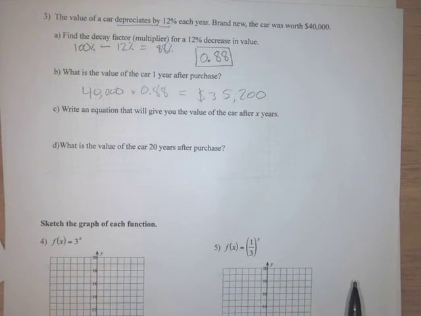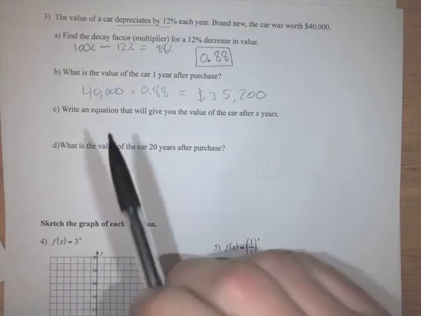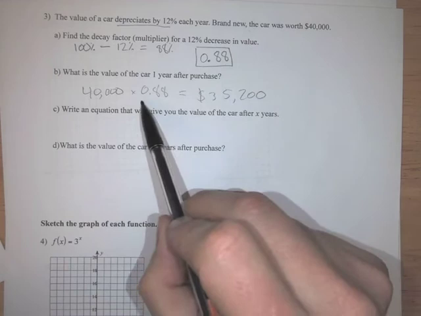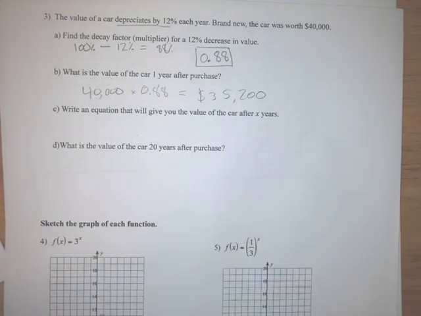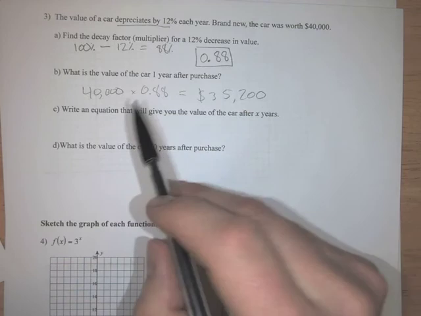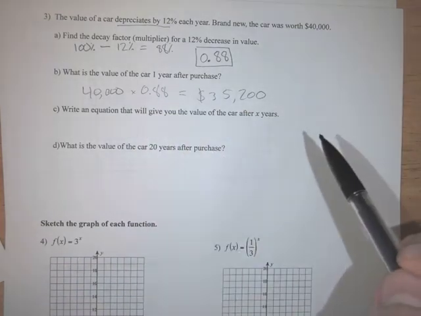Okay, so we're not going to go through the process of making a table again because I think we've already done that twice. But the idea is that every year that goes by, you have to multiply it by 0.88 again. So there's this repeated multiplication by 0.88. Right, after 3 years, you're going to have to multiply by 0.88 3 different times.